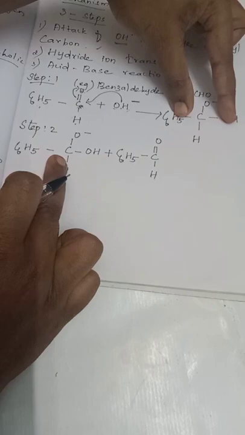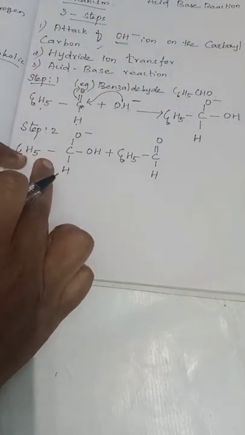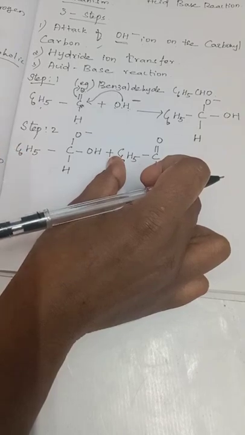In the second step we are using another mole of benzaldehyde. In the first step we used 1 mole of benzaldehyde. That's a rule: we can use 2 moles of aldehyde. So we can write the structure C6H5-C=O-H. From where did we get this product? It is the product from step 1, which we have written here, plus another molecule of benzaldehyde.